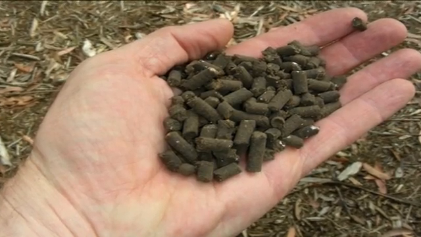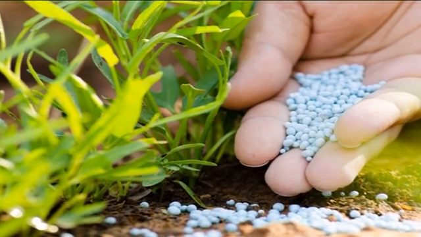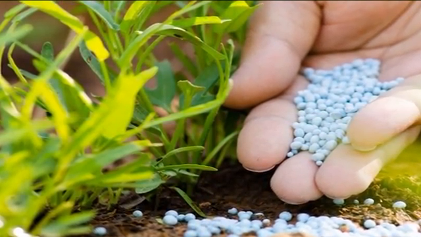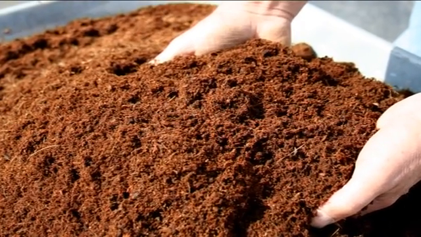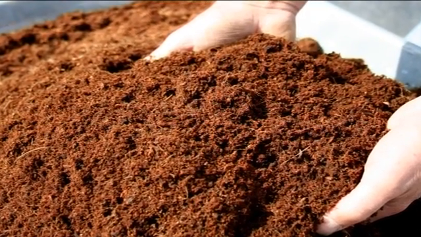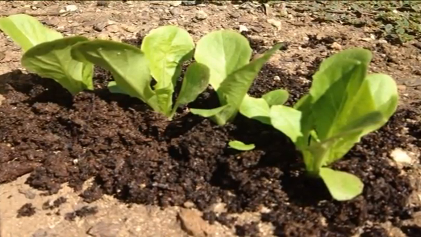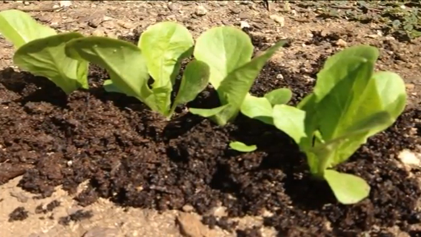Fertilizers may be either organic or inorganic, often called chemical materials. Compost and similar organic amendments are a source of plant nutrients, but usually do not provide enough nitrogen for optimum plant growth.